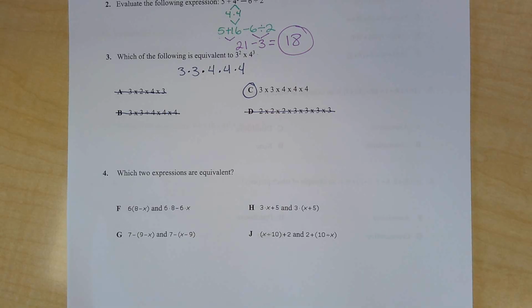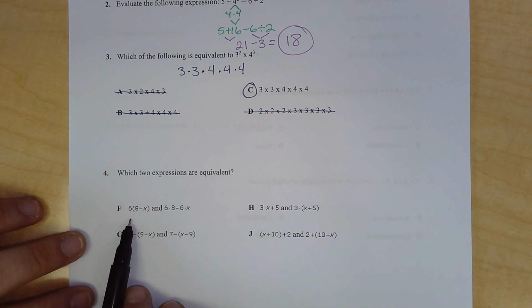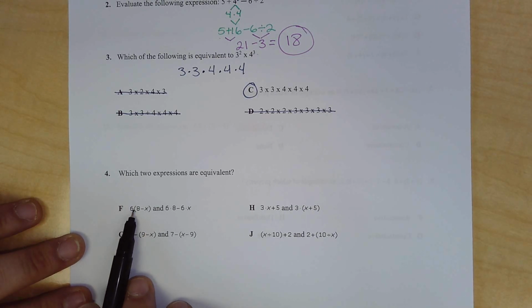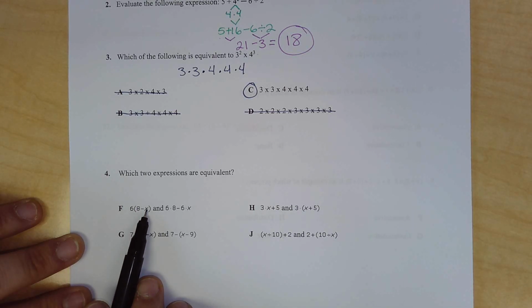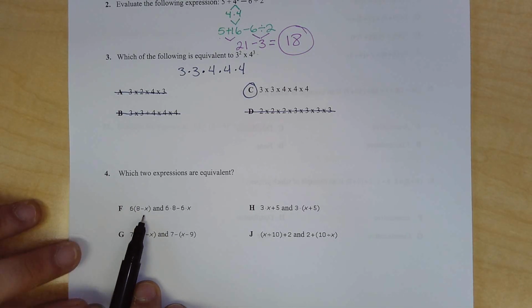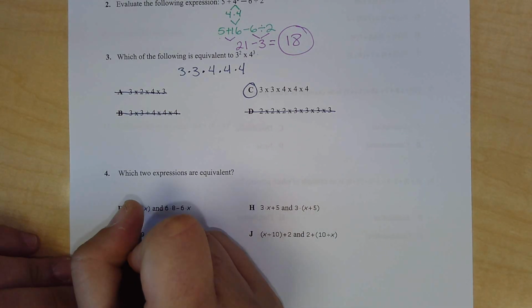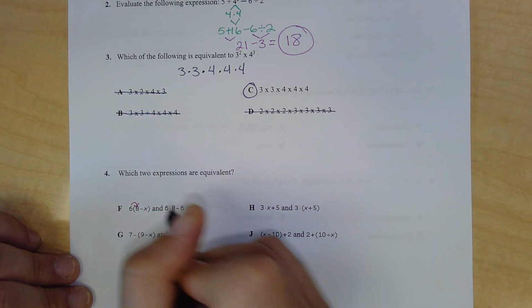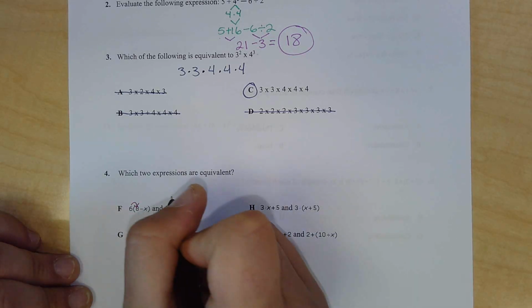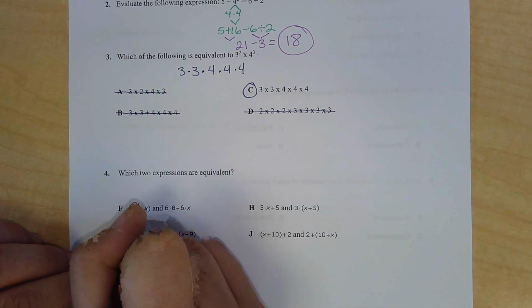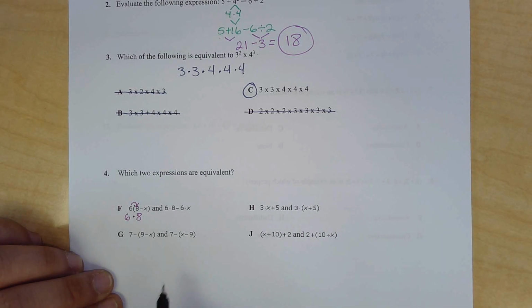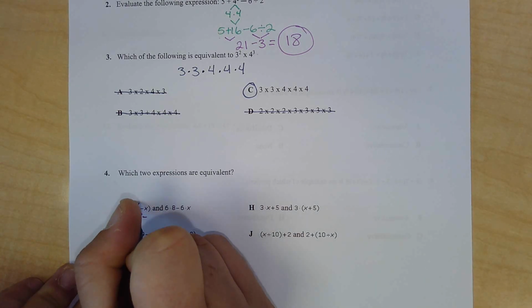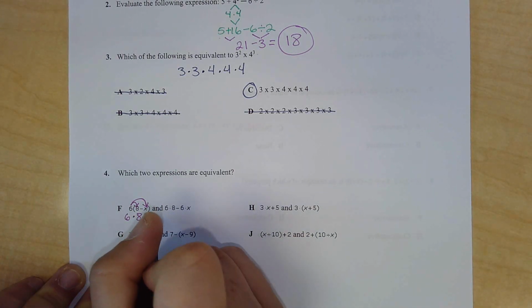Which 2 expressions are equivalent? So what's happening here is distributive property. I'm going to be giving this number out to 8 and to my negative x to be multiplied. Okay? So if I distribute my 6 to my negative 8, that could be written as, I guess, what? Let's do this. 6 times 8. Now in the middle there is a subtraction sign, right? 6 times x.